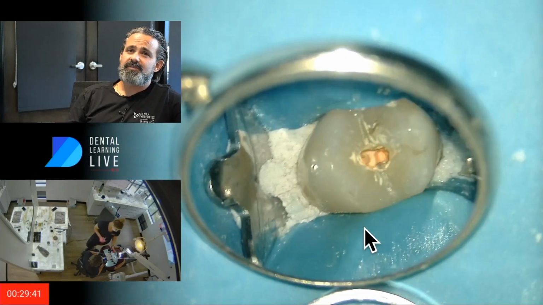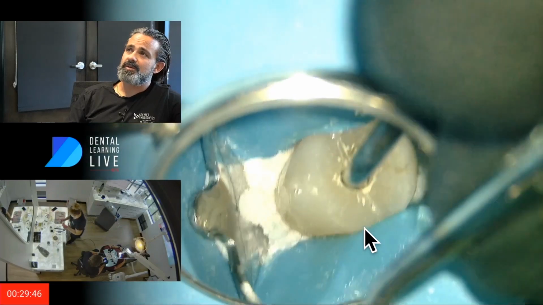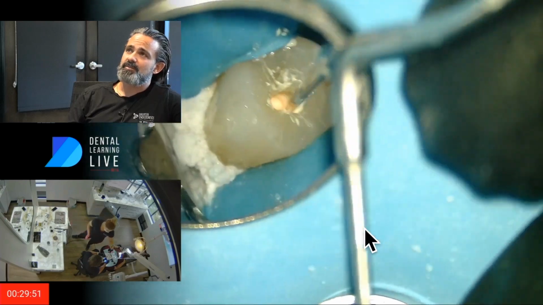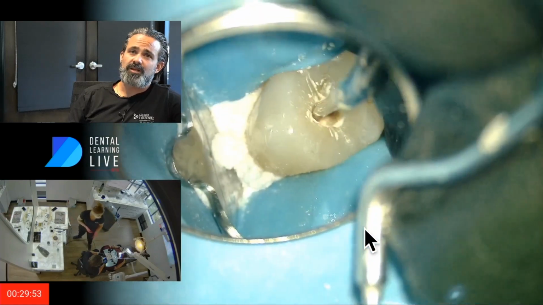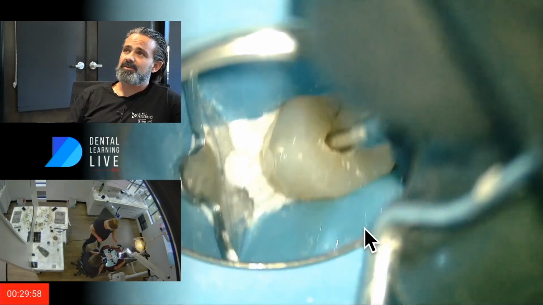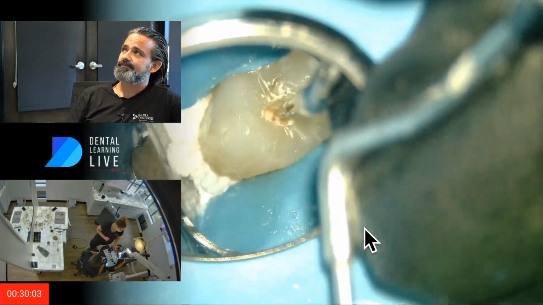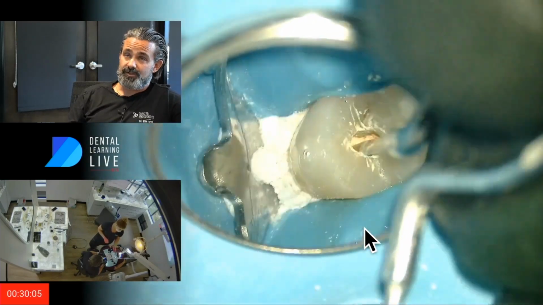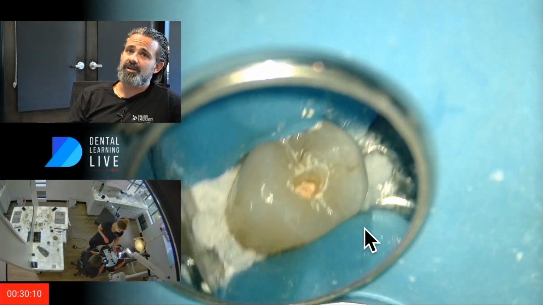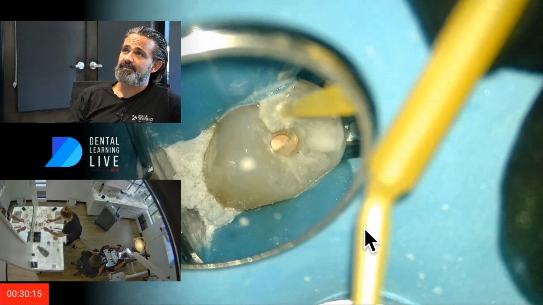I oftentimes feel like we're judged by the way that chamber looks, the access chamber looks. So I do like to burnish it down really nice, and sometimes I'll take a burr and clean things up. And I usually will clean up all the sealer and everything before I put the sponge. So just the first thing my referring doctor looks at is a nice clean access. It's important to me. The other thing, if you go back and look at the x-ray, we had those fillings. They did not leak during the procedure, which is great, which means there's no secondary caries going on.